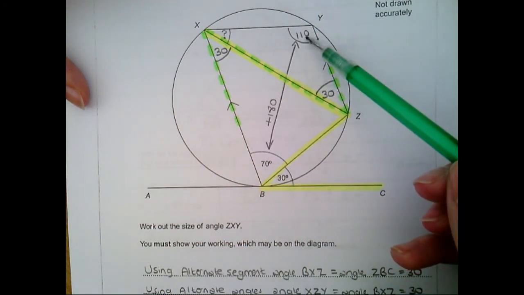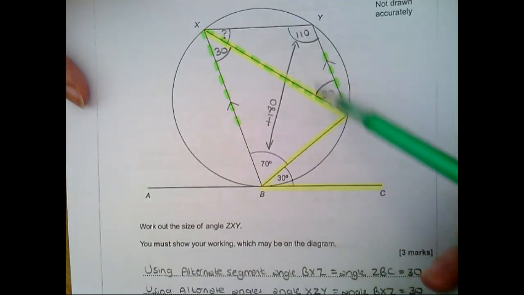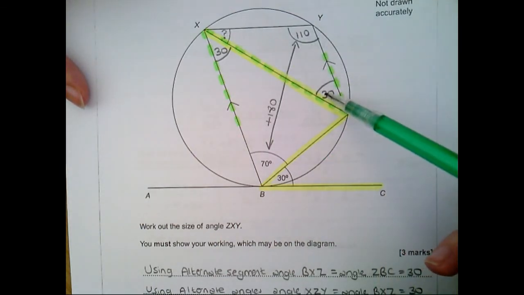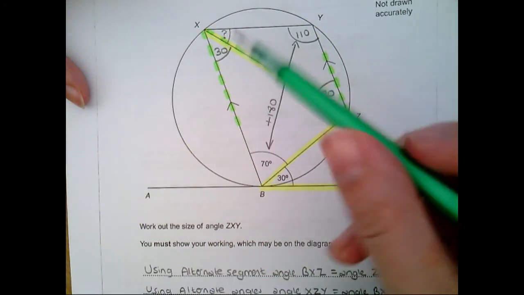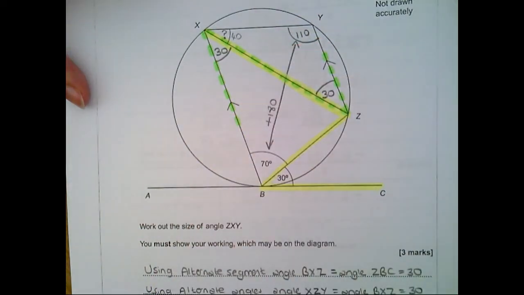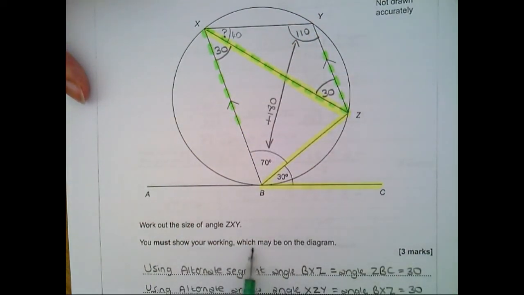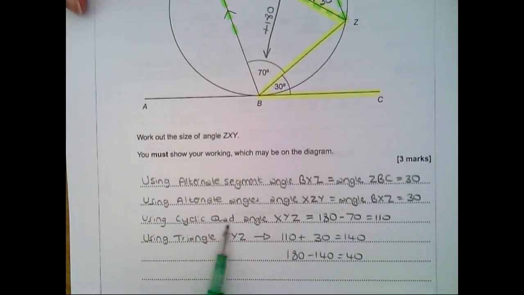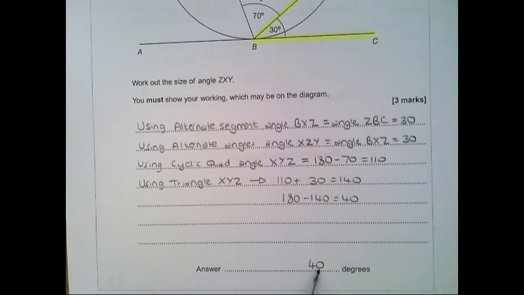And then I used this wee triangle and did 110 plus the 30 is 140, take it off 180, and that gets you that one there is 40. That would be your final answer. It said that you could do all the working out in the diagram, but I did write down here what I did: that I used the cyclic quadrilateral, that I used the triangle, got the answer 40, and put it down there.